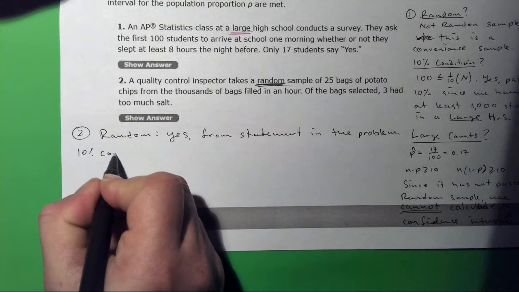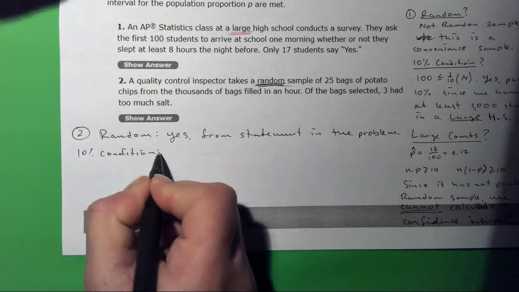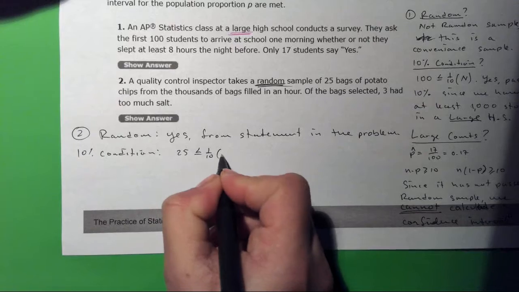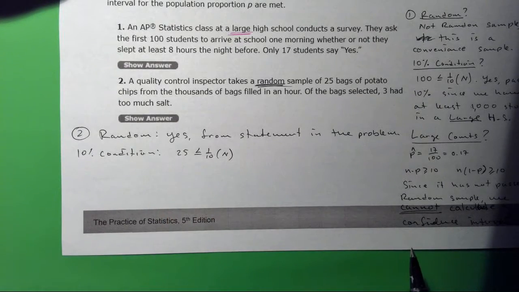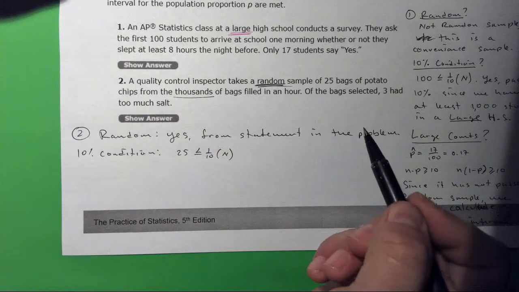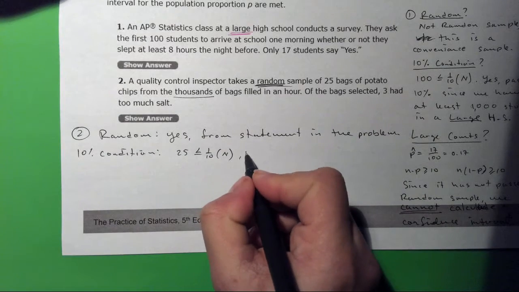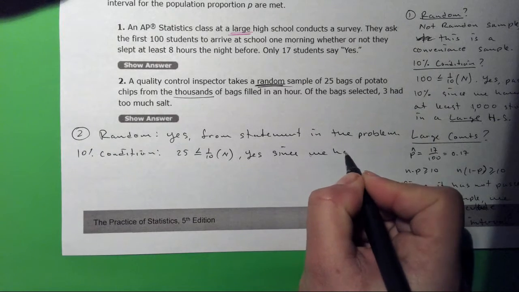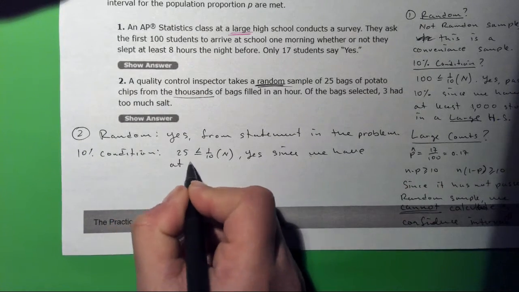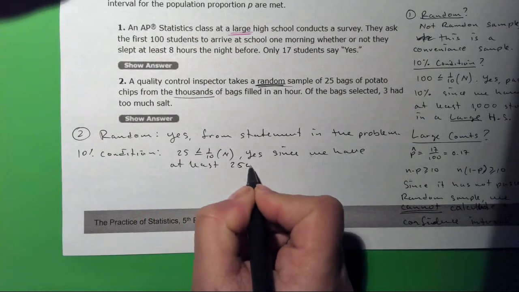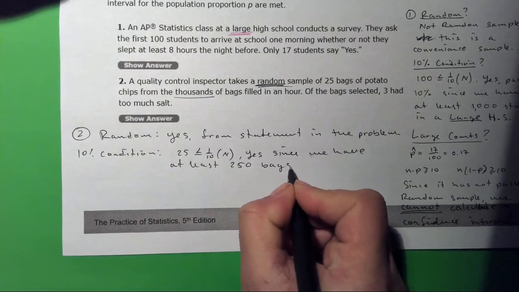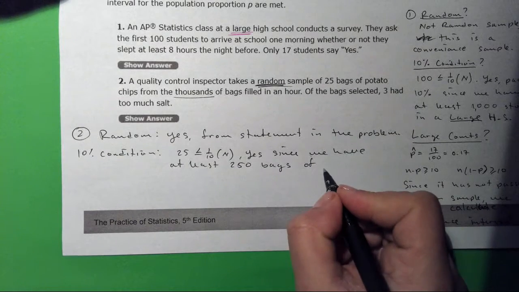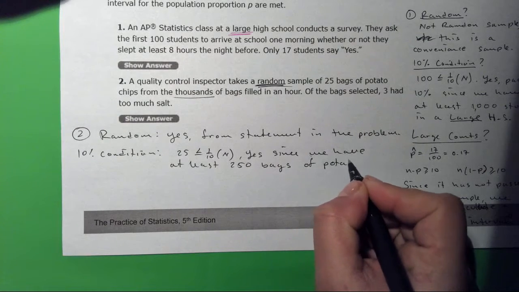10% condition: is 25 going to be less than or equal to 1/10 of our entire population of bags, right? So thousands of bags that are filled in 1 hour. So that would be yes, since we have at least 250 bags of potato chips.